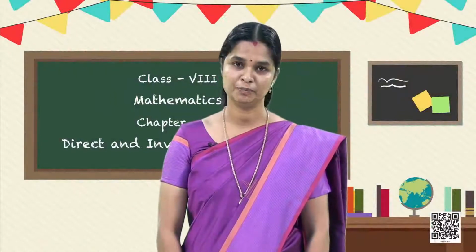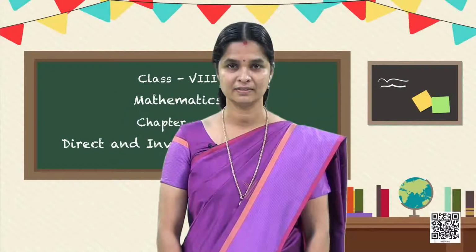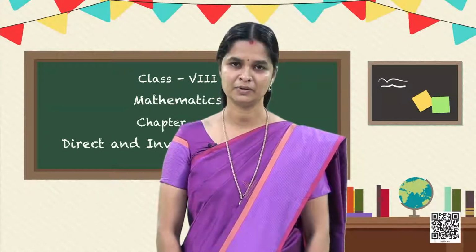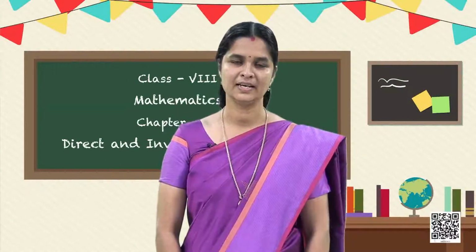Can he take the same quantities of these items to prepare tea for 5 persons? Of course not. We know that as the number of persons increase, we have to take more quantity of all these items. That means, when one quantity increases, the other quantity also increases, or both the quantities increase or decrease together. Let us take another example.